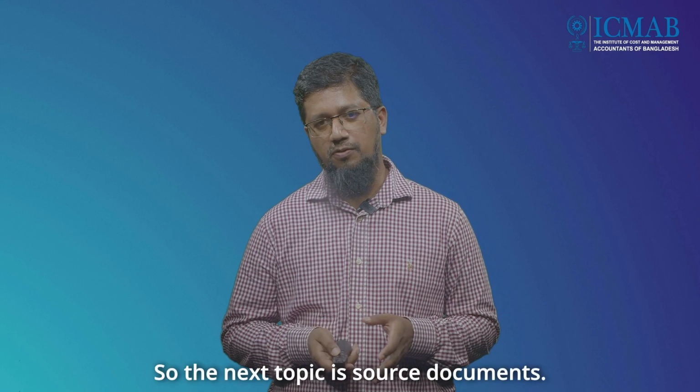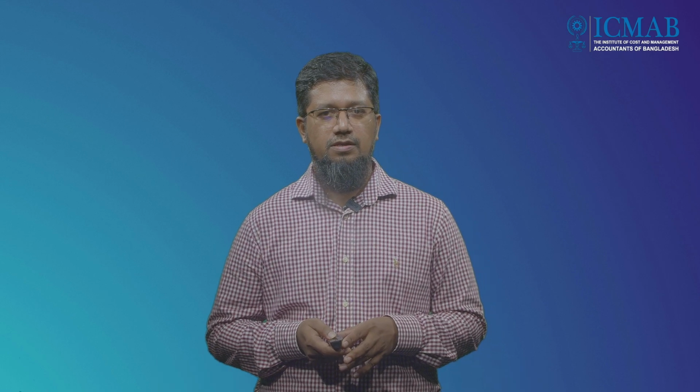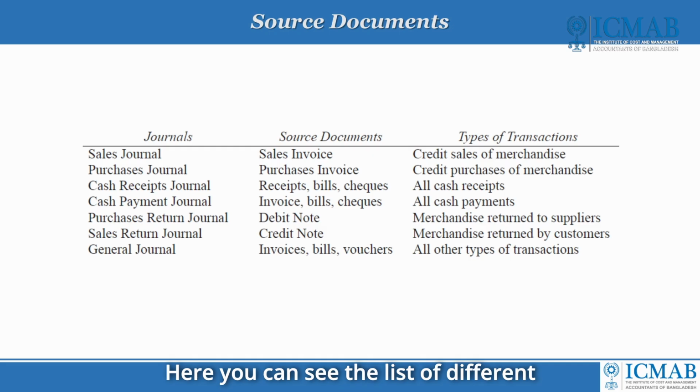So the next topic is source documents. Here you can see the list of different types of source documents. For recording the transactions in the sales journal, purchase journal, cash receipt journal, cash payment journal, and general journal, we need such source documents. So here is the list of source documents.